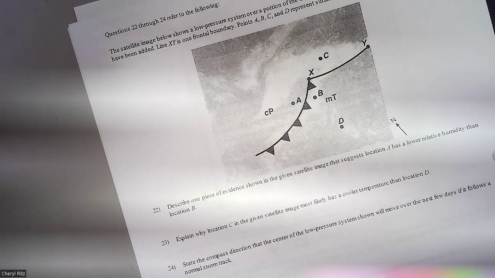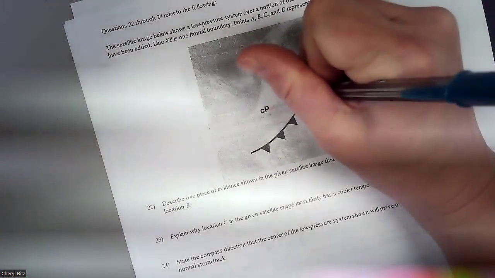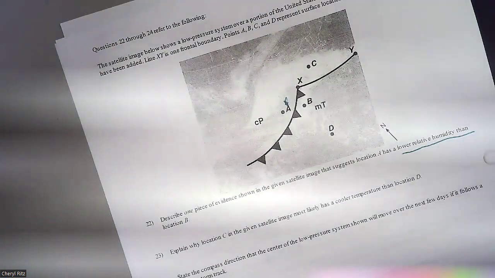Was this one also confusing? Yeah. A lot of people lost some points here. It's quite simple. Some of the things that were said kind of made me shake my head. But why does A have a lower relative humidity than B? Not because a cold front went through. If a cold front went through, what would that tell you about A and B? Cold fronts, what is the only thing they tell you about? Yeah, that the temperature is cold. So if this question said, why is A colder than B? Because a cold front went through, but that's not what the question asked about. They asked about relative humidity.